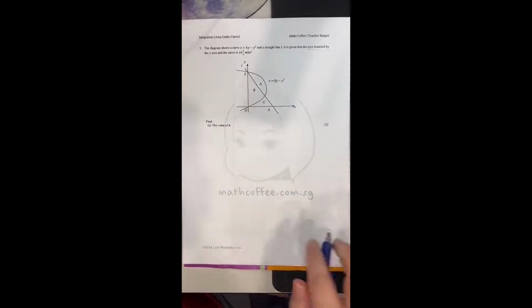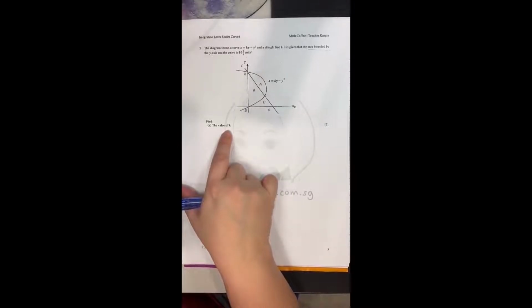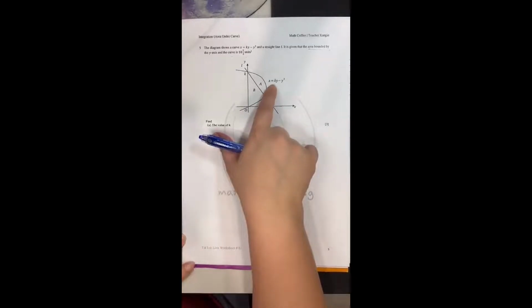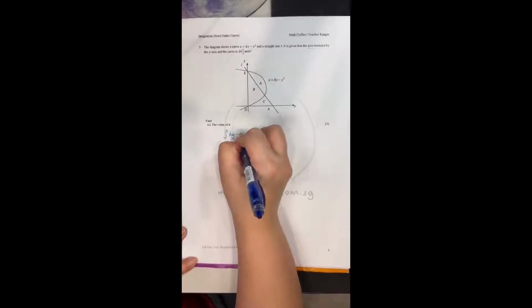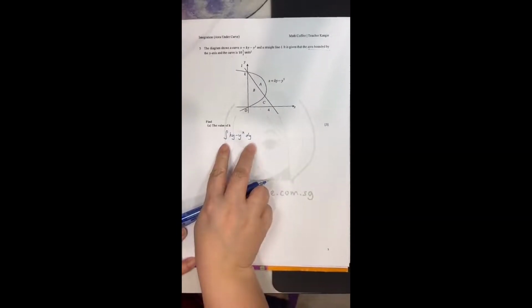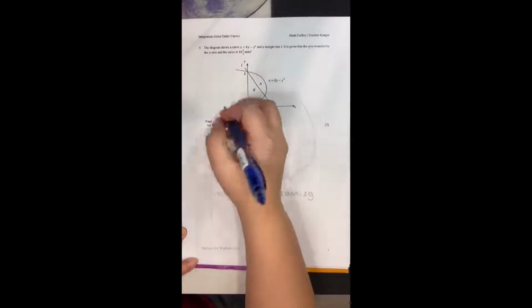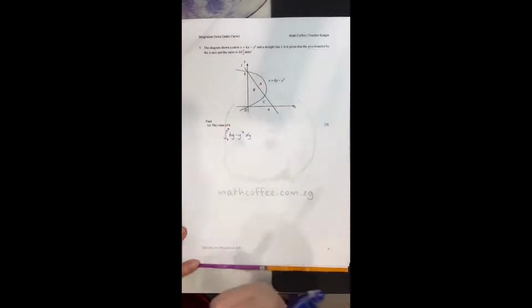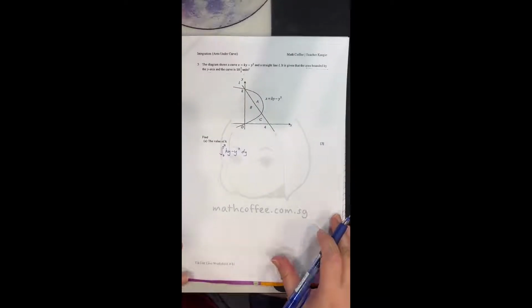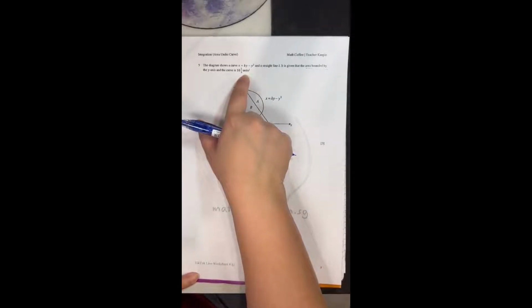Next, they ask you to find the value of k. So this means that I'm going to integrate ky minus y squared with respect to y from k to 0. This is to find the area of A and B, which is the one that they tell us. The area bounded by the y-axis and the curve is 10 2/3.